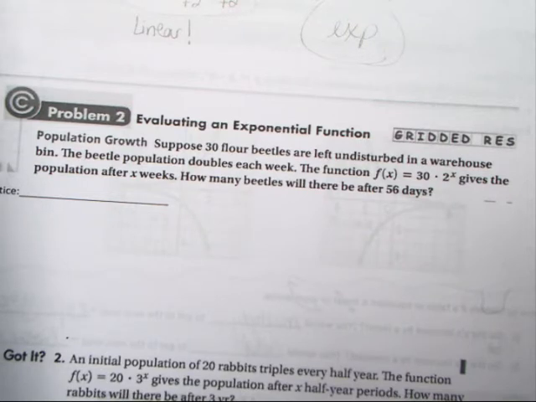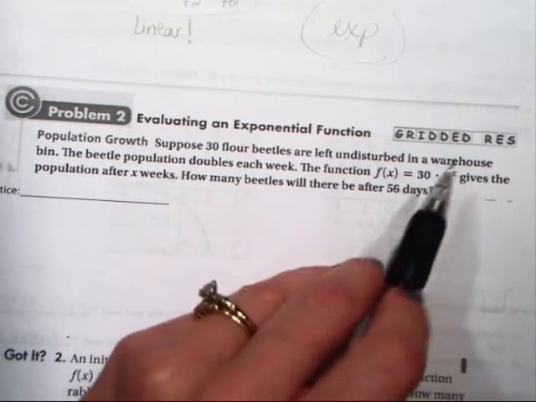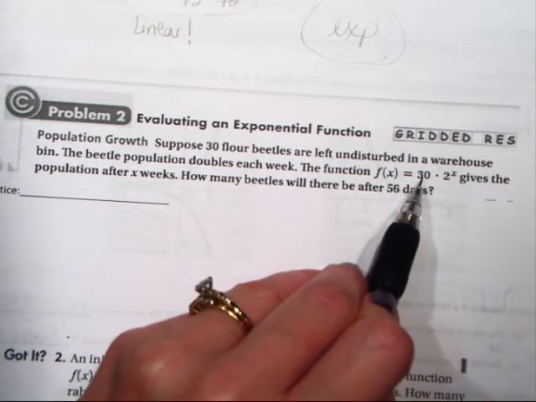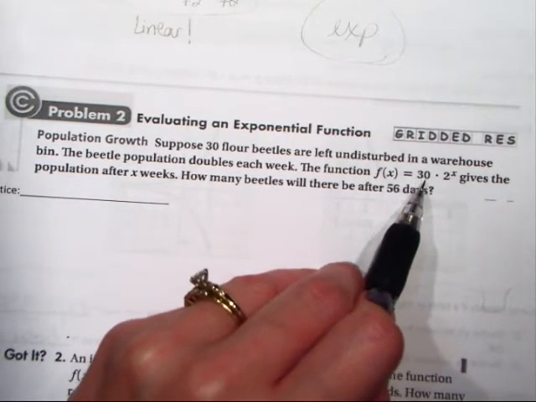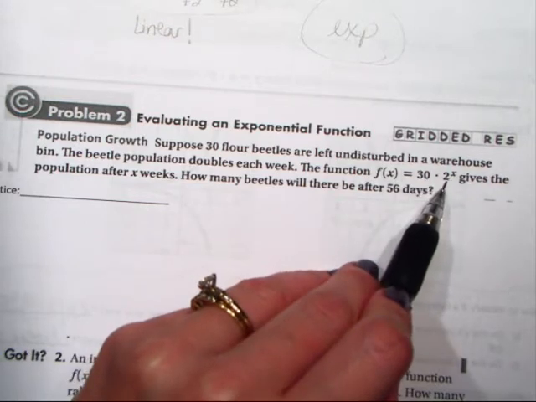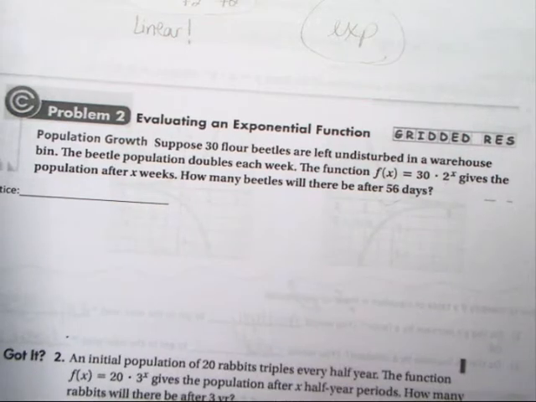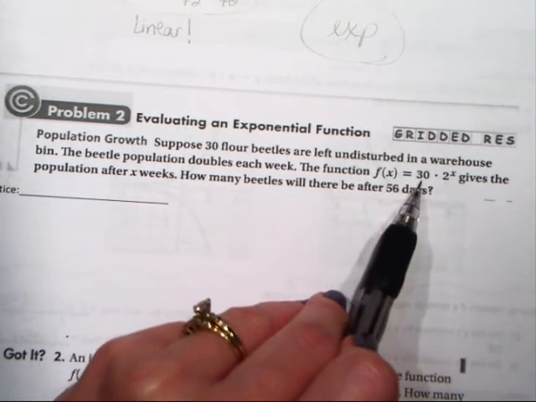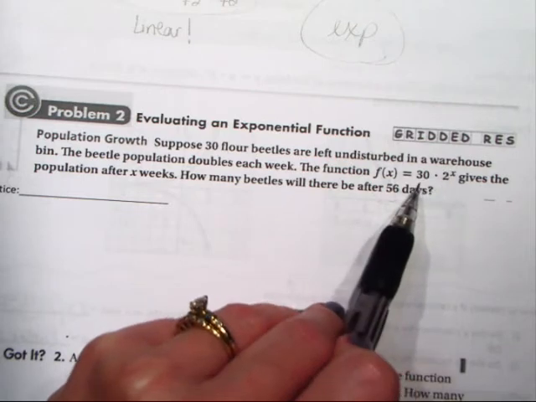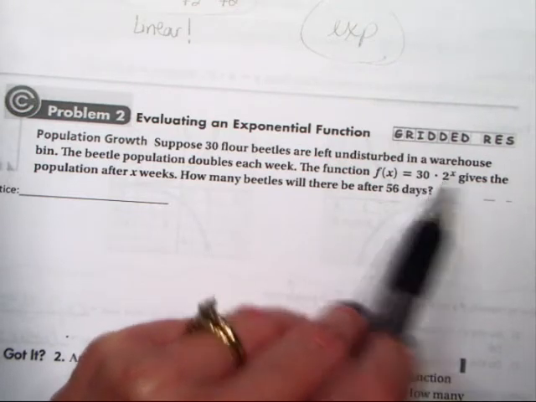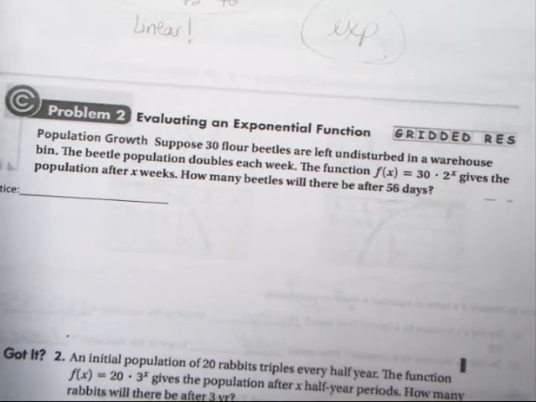Okay, before we go on, I do just want to explain, do you see this 30? This 30 is always your initial amount. This 2 comes from the fact that it doubled. And that's how they came up with their equation. So you can do that equation on your own. If they tell you how much something starts with and what's going on, if it starts at 30 and it's doubling, you can make that equation.